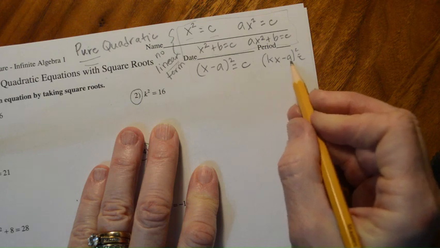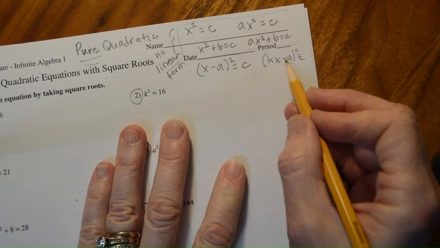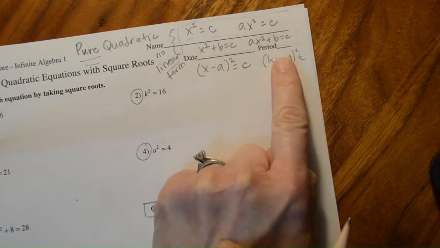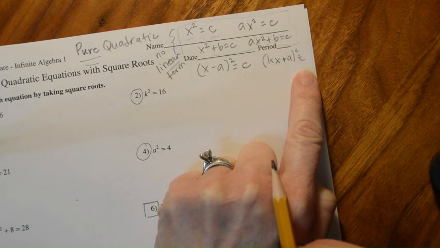All right, so I might have a coefficient in there with it. And it doesn't have to be minus a, we just tend to do minus a. It could be plus a, right? So anytime there's just a parenthesis squared and a constant on the other side, then you're going to know that that is a pure quadratic.